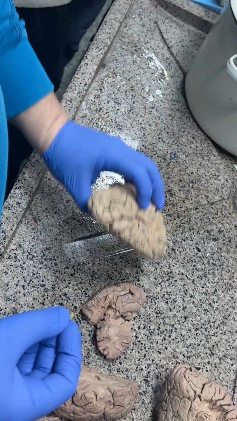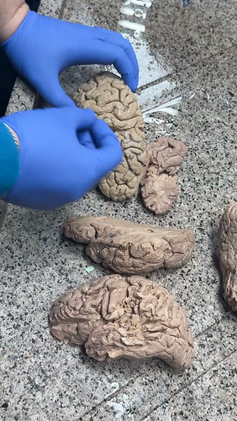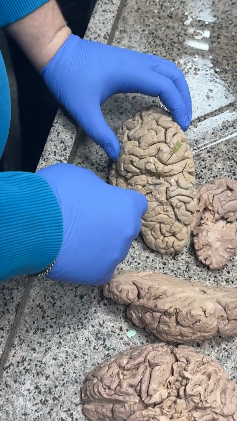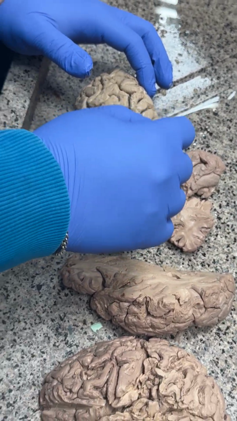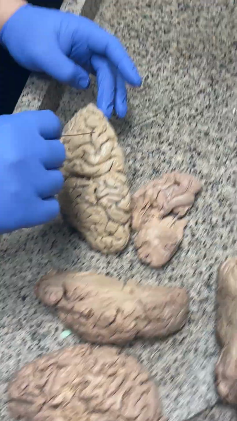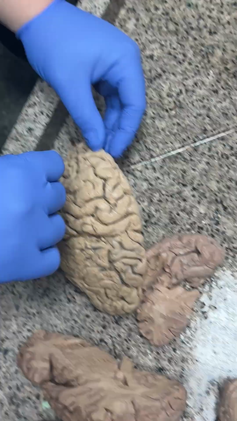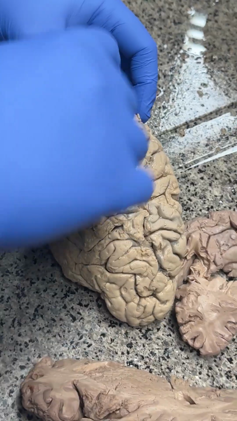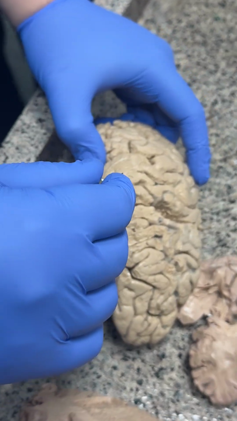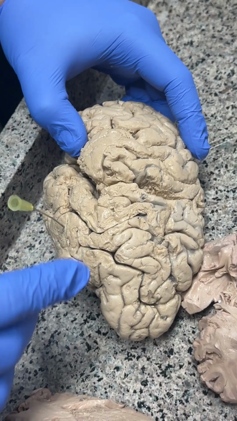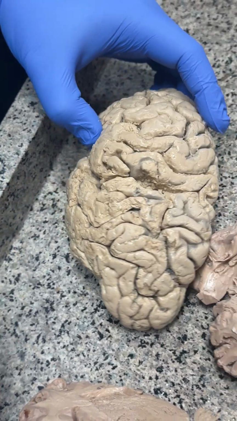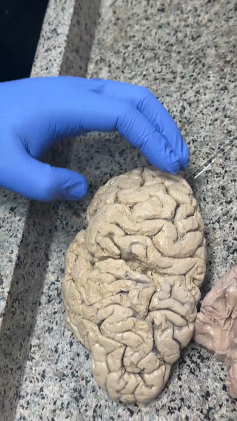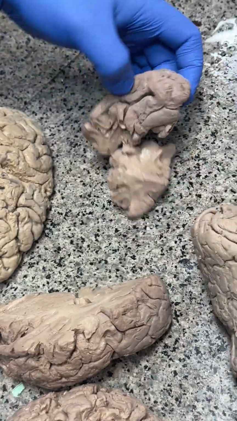Other than that, as sulci and gyri, I don't expect anybody to pin anything on those, but probably the central sulcus over here, the precentral gyri, the postcentral gyri, the superior frontal, medial, and inferior frontal gyri, superior temporal, middle temporal, inferior temporal, some inferior parietal.